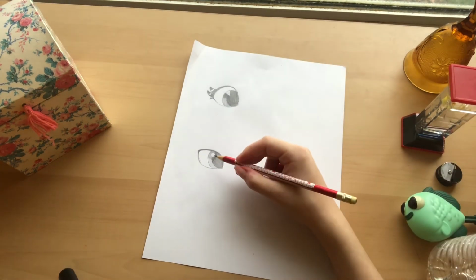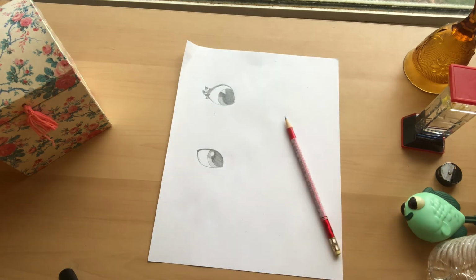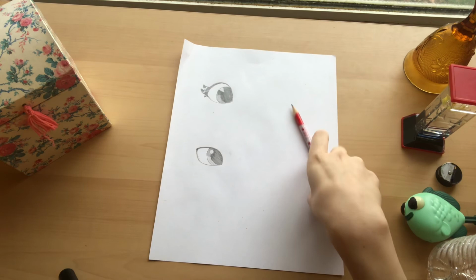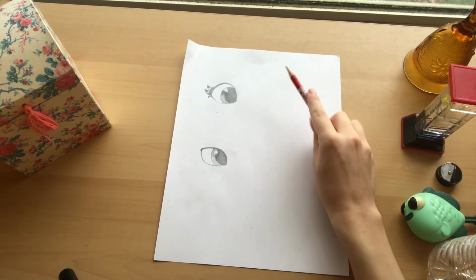And that is a male eye. And these are two examples of how to draw eyes. Again, the top is a female eye and the bottom is a male eye.